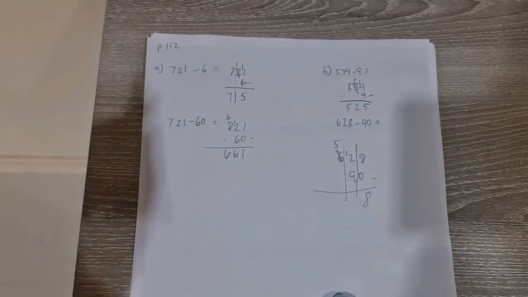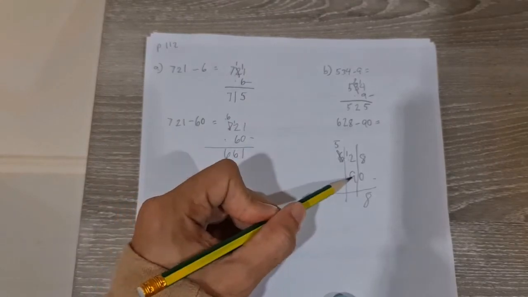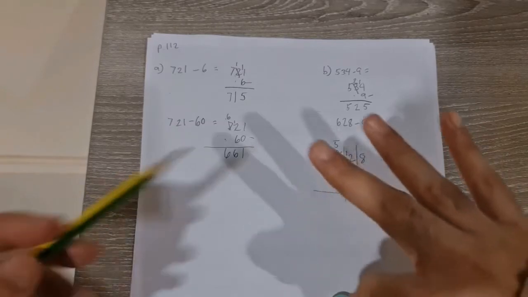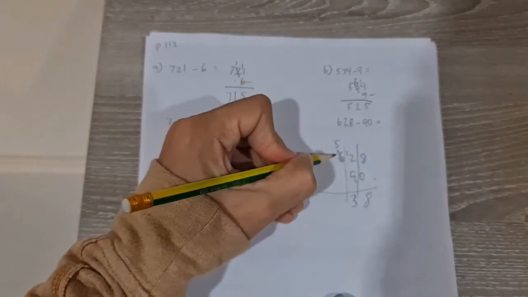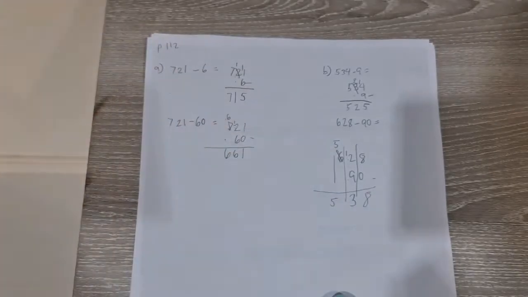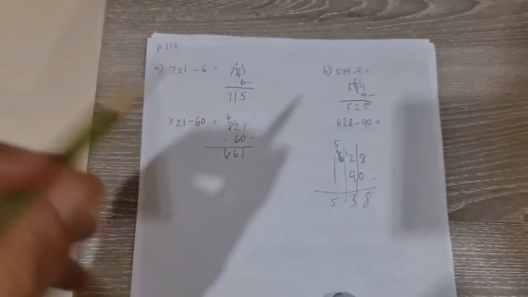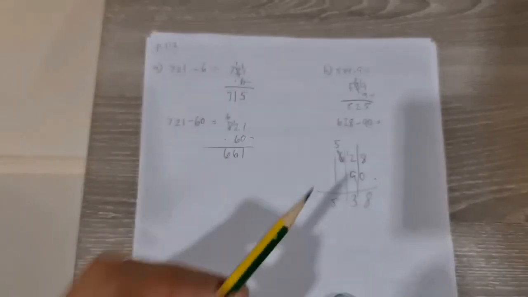And now we can count 9 in your mind. 9, 10, 11, 12. We stop at 3. And then bring down 5. So the answer is 538. Now we can write it in our book.